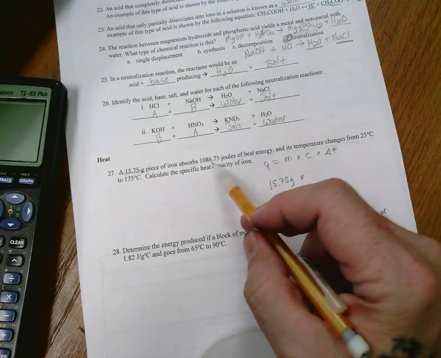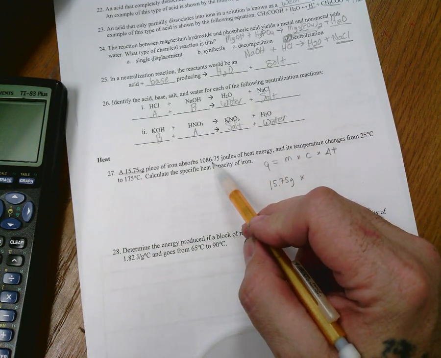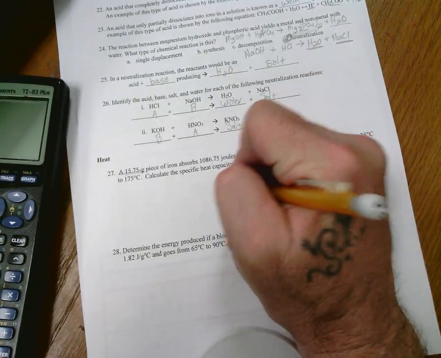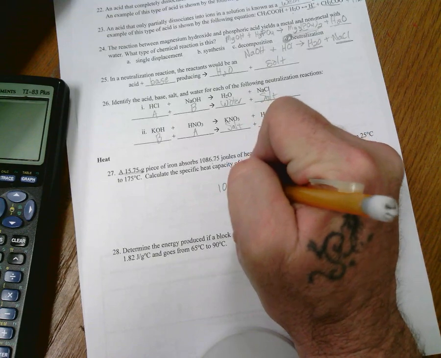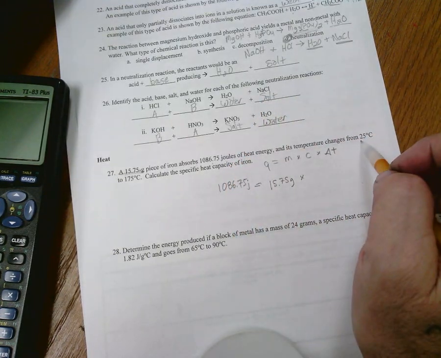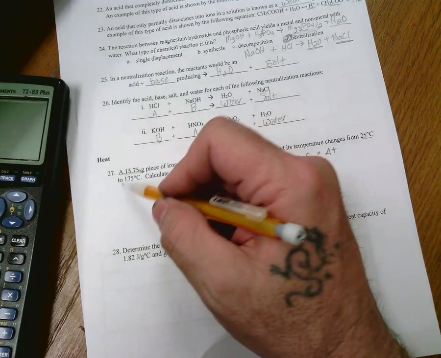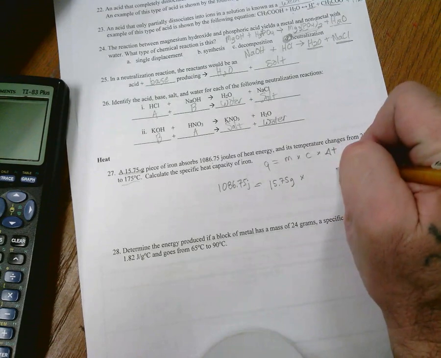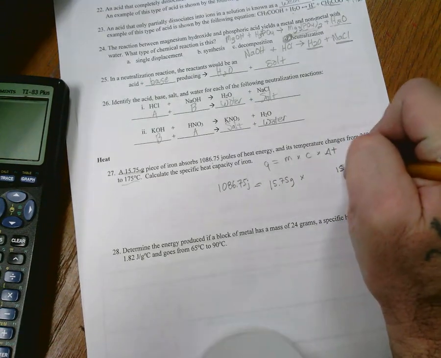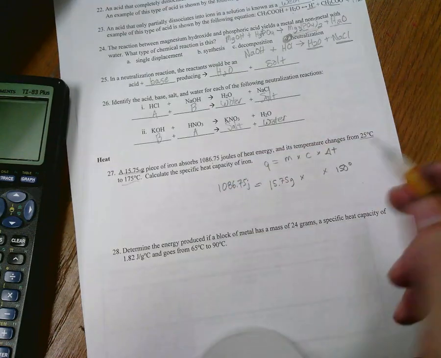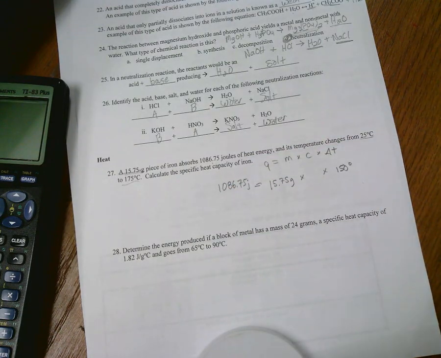And they've given me 1,086.75 joules, so that looks like a Q. And they've given me a temperature change, 25 to 175, that looks like 150 degrees of change. If I subtract 25 from 175, that's 150. So it looks like I'm trying to find C here.